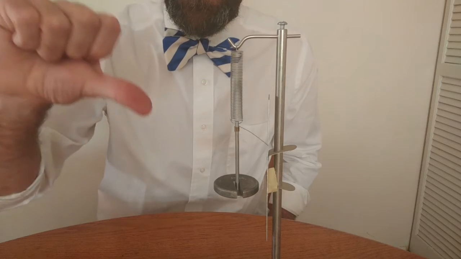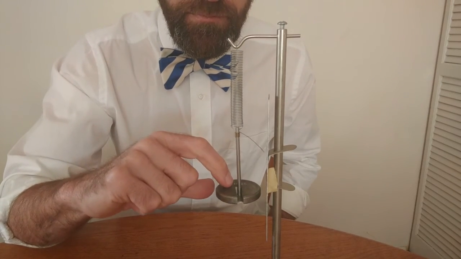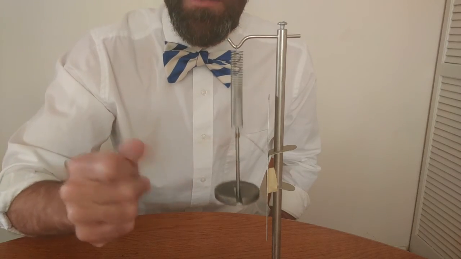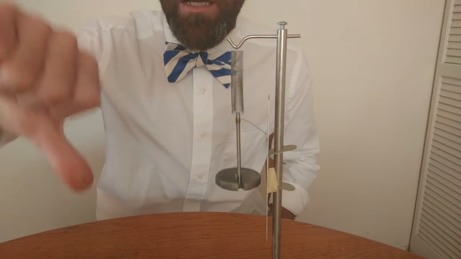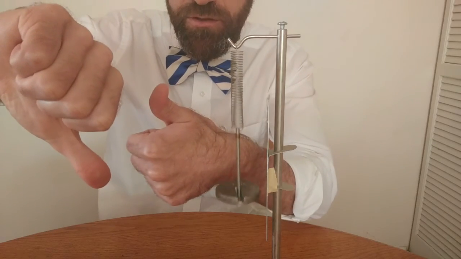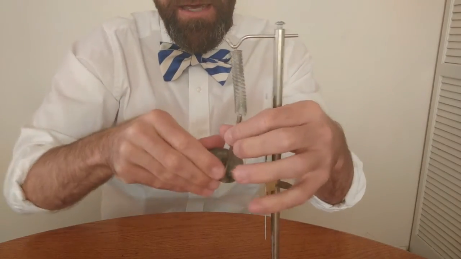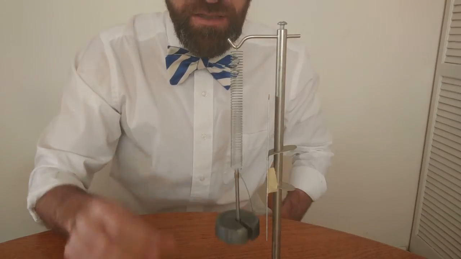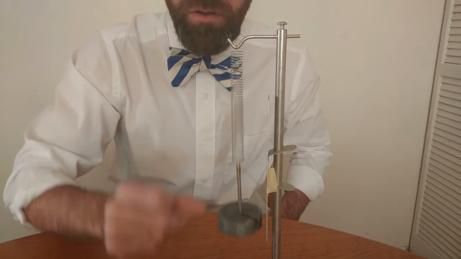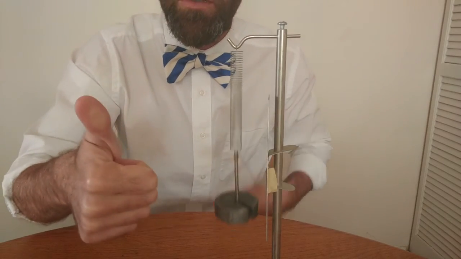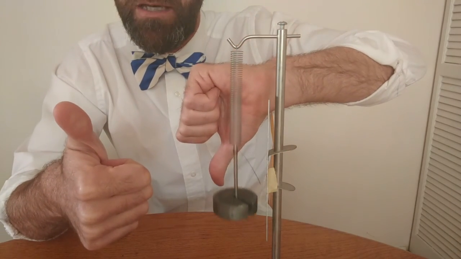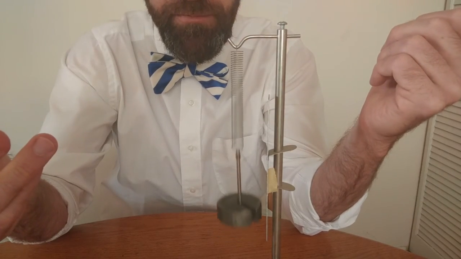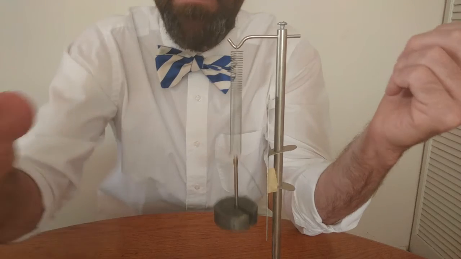All right, I got a smaller mass, and it's a lot faster rhythm. So smaller mass, frequency goes up. Likewise, if I increase the mass, it's a lot slower frequency. So increase the mass, frequency goes down. So they're inverse relationships as well.